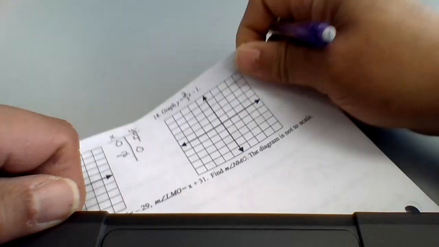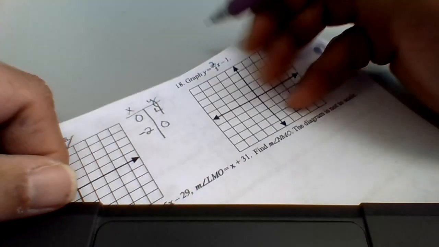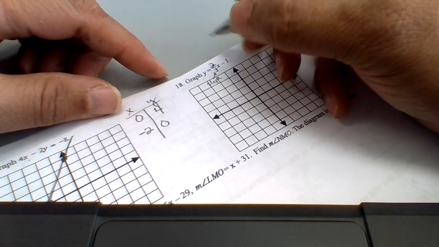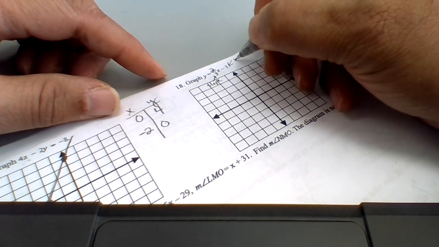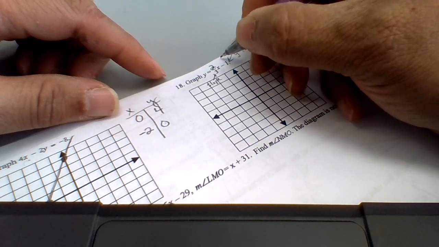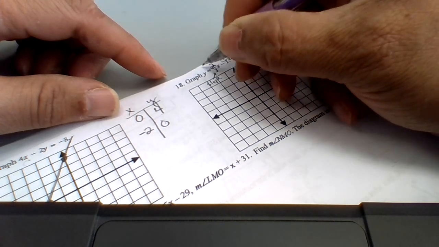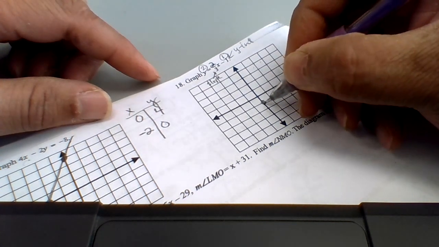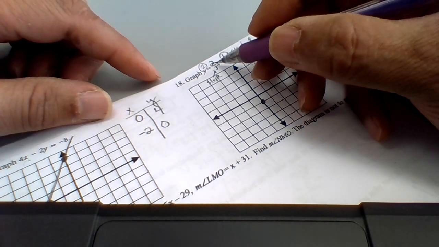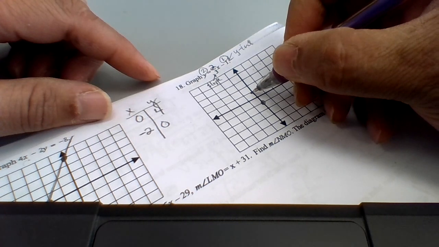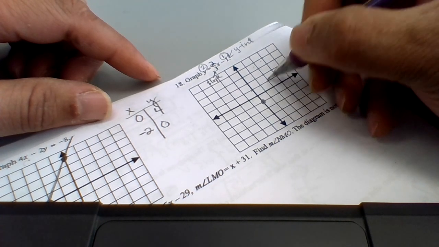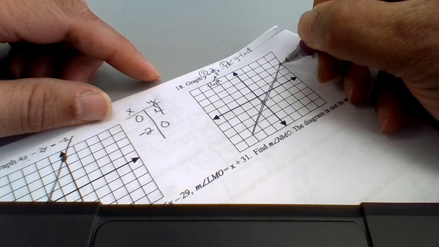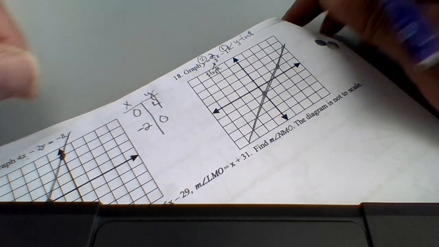Next one. This is my slope, my rise over my run, and this is my y-intercept where it crosses the y-axis. I do this one first, and then I do this one. So I'm going to go to negative 1 when y equals negative 1. That's right here. And then from there, I'm going to go up 2, 1, 2, and then to the right 3. 1, 2, 3. And draw my line.